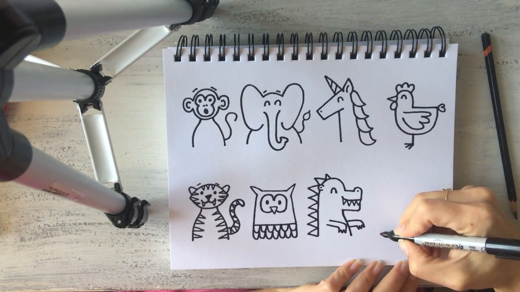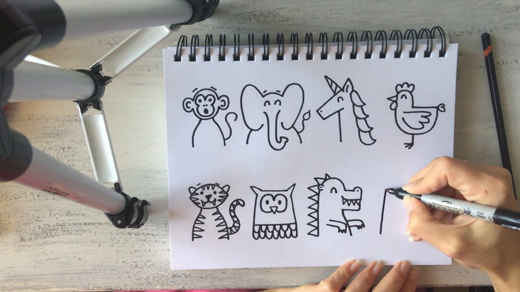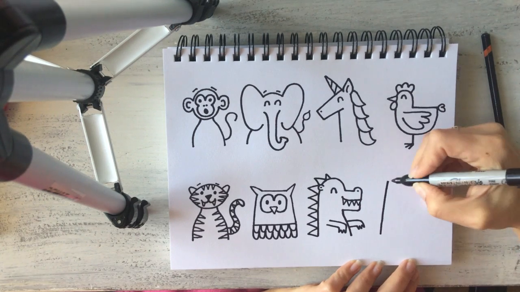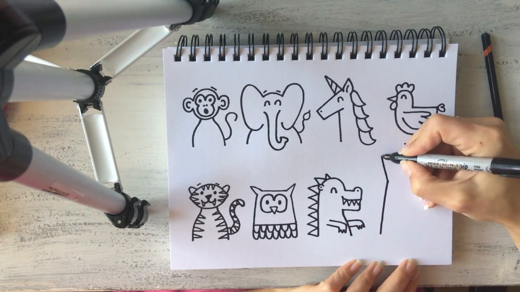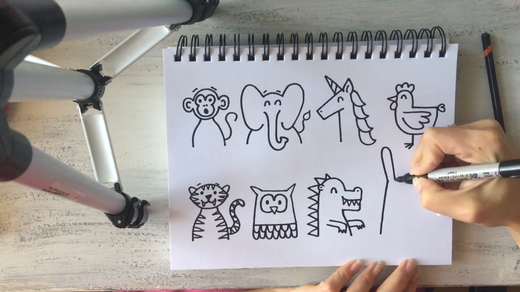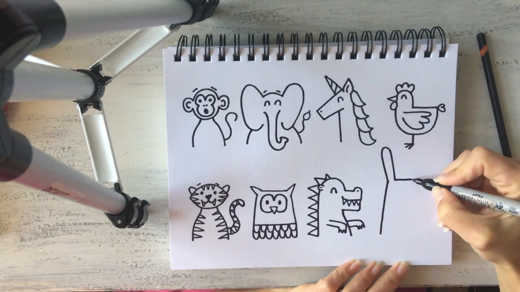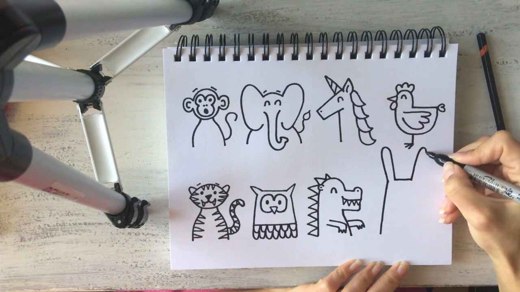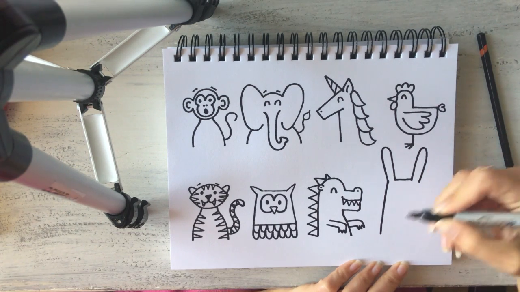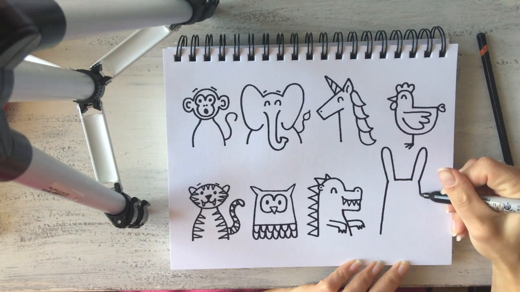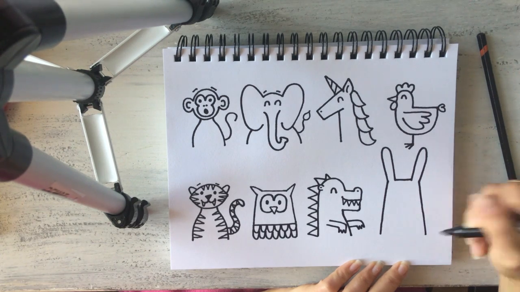So we're going to do the side of the bunny's body and the side of his face, all just one long line. And then we're going to give him a big ear like that. And then we'll come along and do the top of his head. We'll draw another big ear, just like that. And then we'll copy the same line on the other side, all the way down.